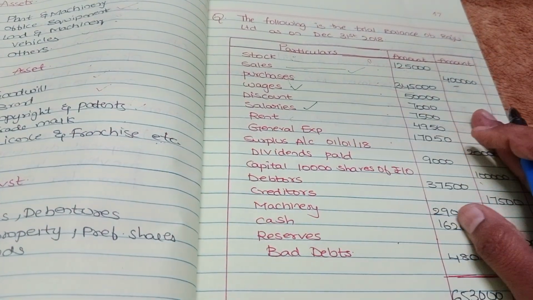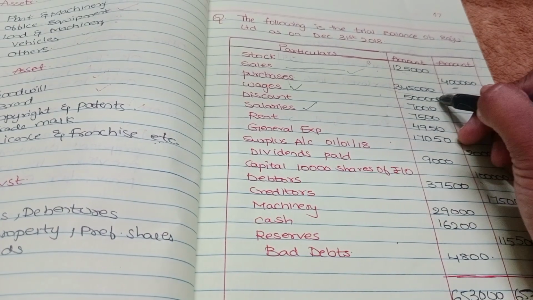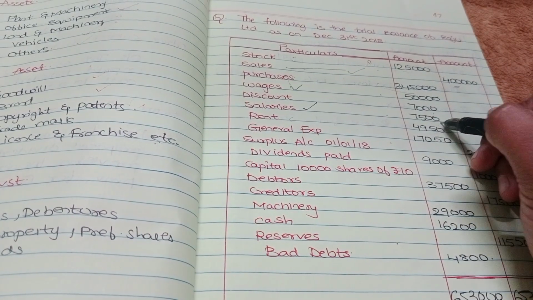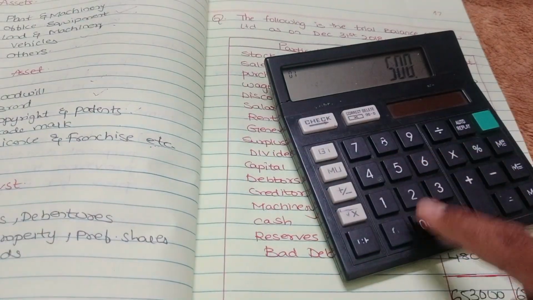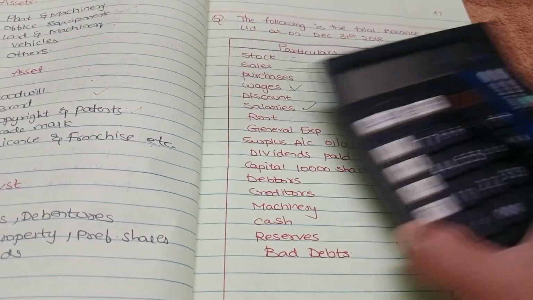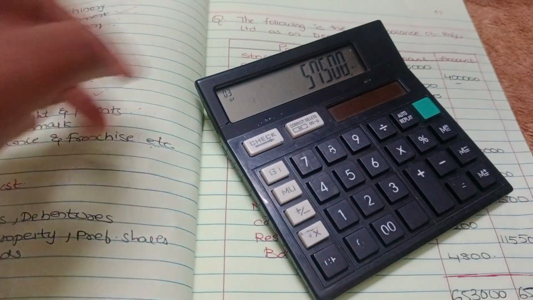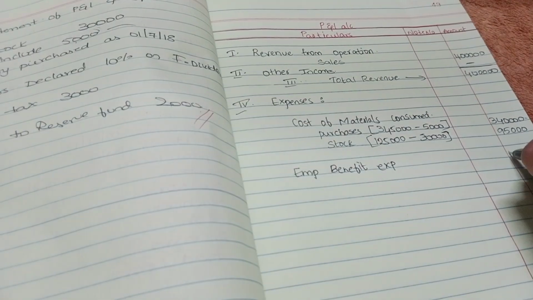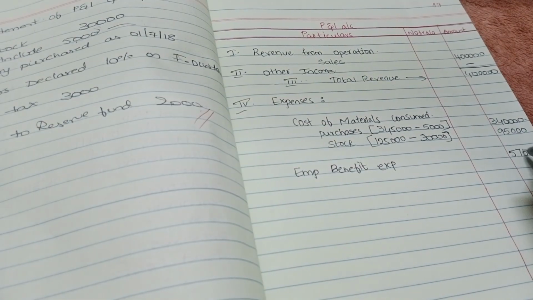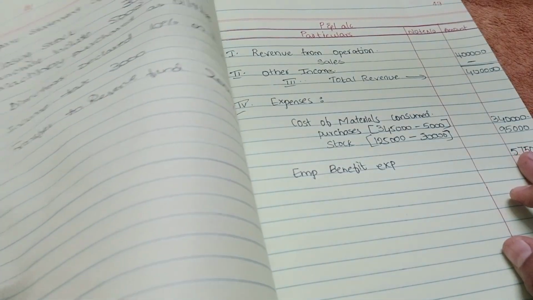Wages is 50,000 and salaries is 7,500. How much we will get? 50,000 plus 7,500, 57,500 we will get, students. So here I am writing 57,500. You need to do working notes of it so that you will get clarity.